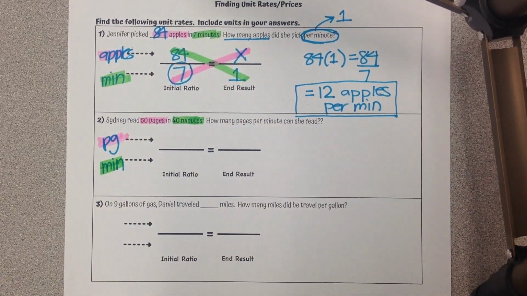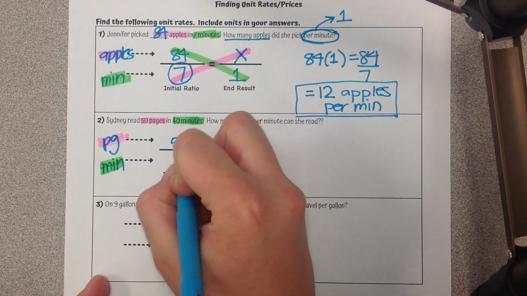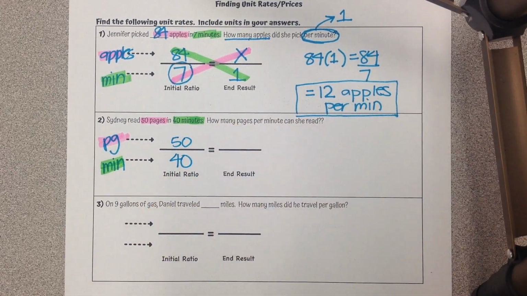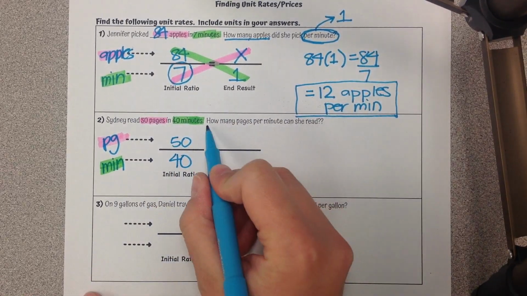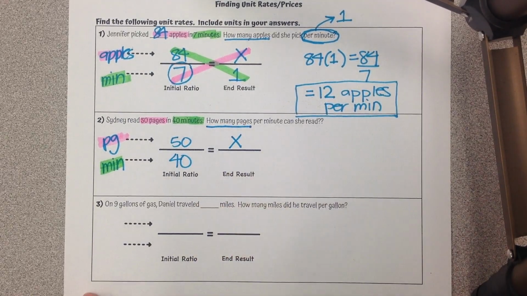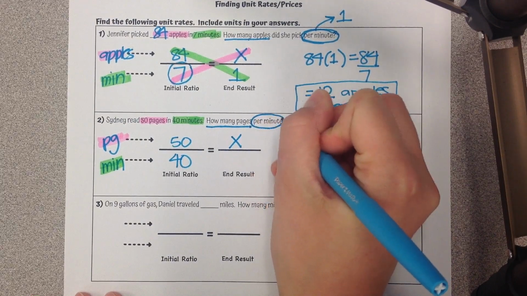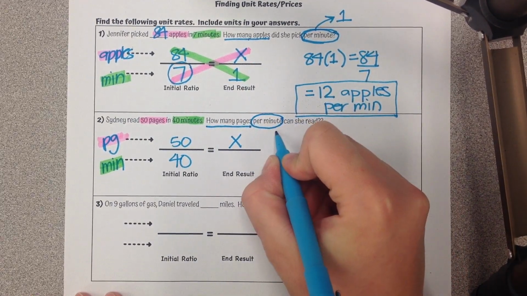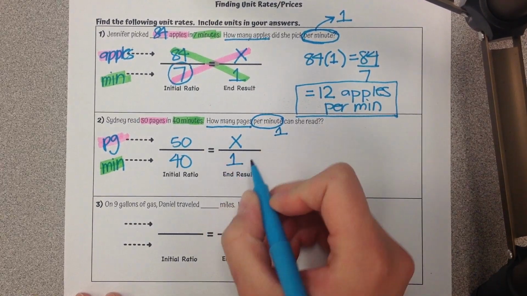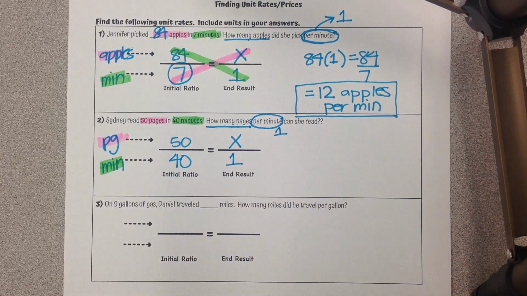Okay, my initial ratio, Sydney can read 50 pages in 40 minutes. My question is, how many pages, so I don't know how many, that's going to be my variable, per minute can she read? So remember, per minute means for every 1 minute. Okay, so I want to know in 1 minute, how many pages can she read?